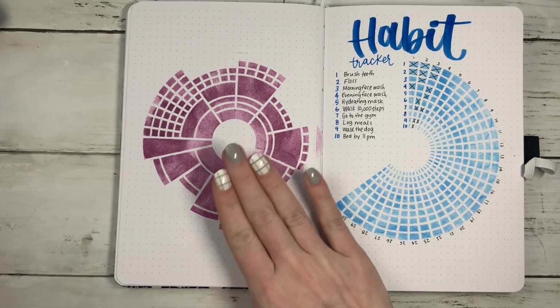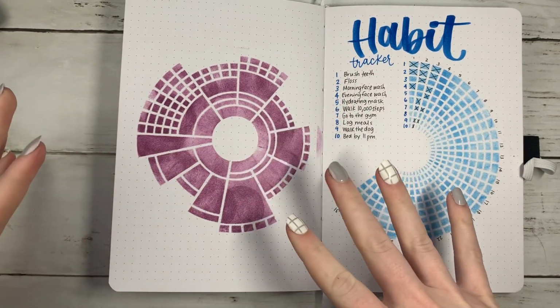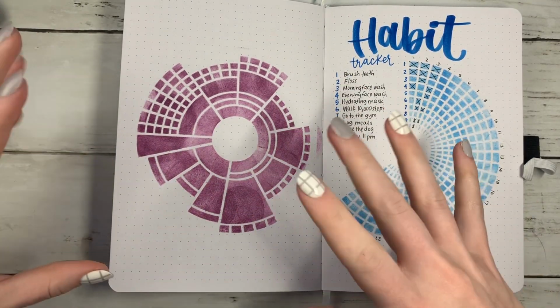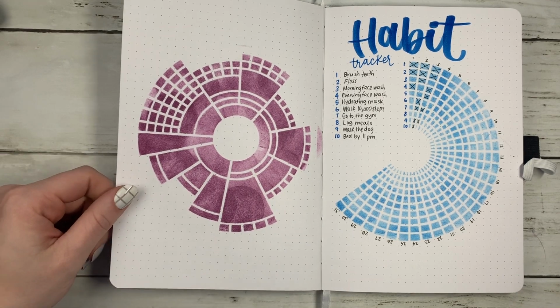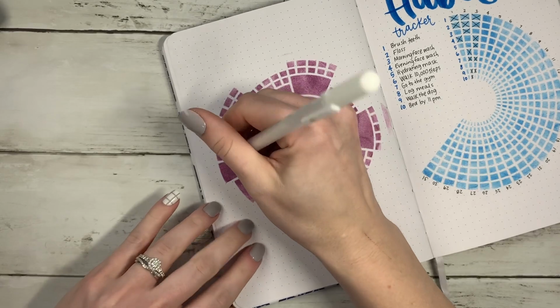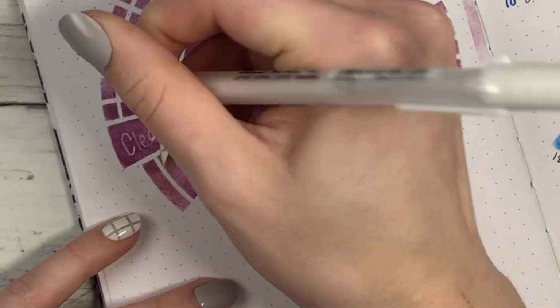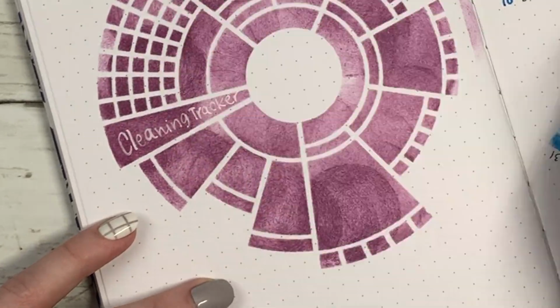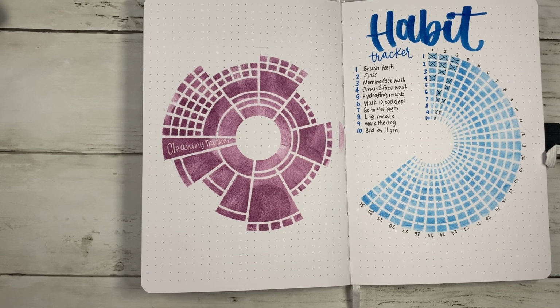And one of the reasons why I like this method, you can also spray water on top of this and get that distressed ink look with the little water splatters. I'm not going to do that right now, but just to let you know that you can. And if I wanted to, you can use white on this, you can use black on this, whatever suits your fancy.